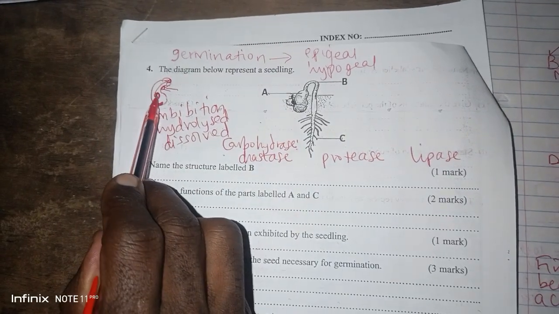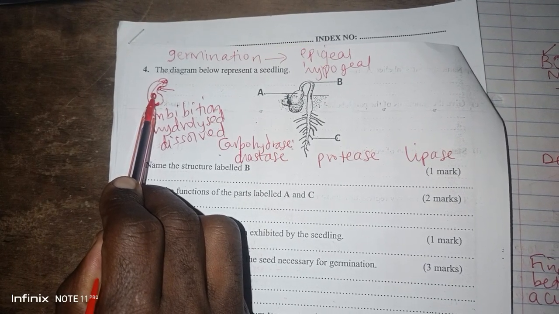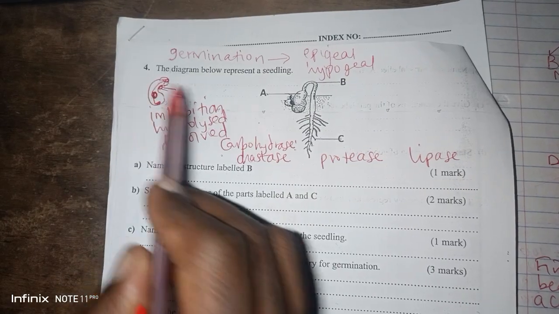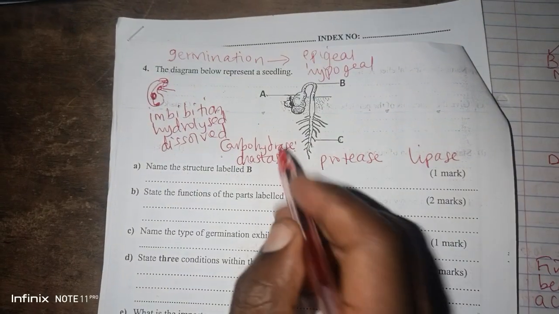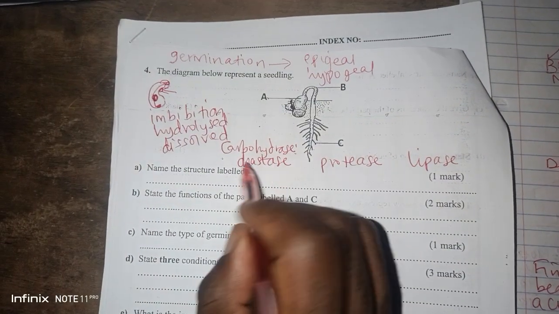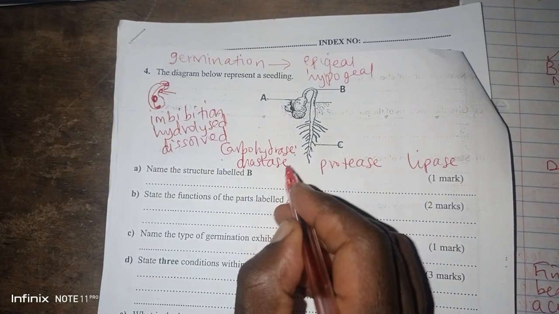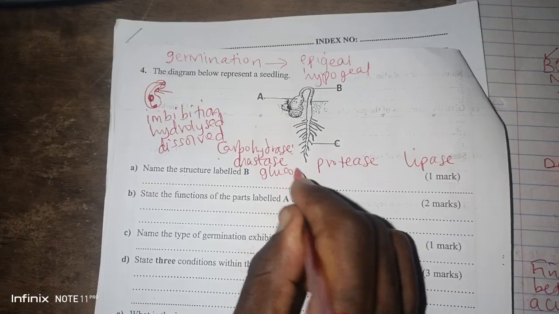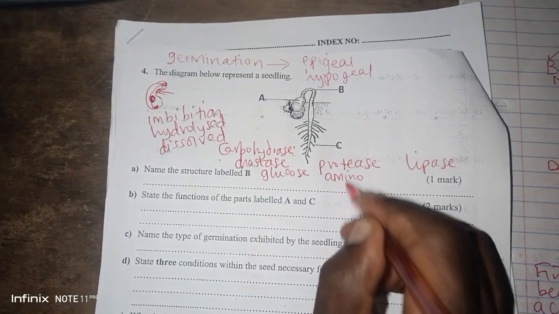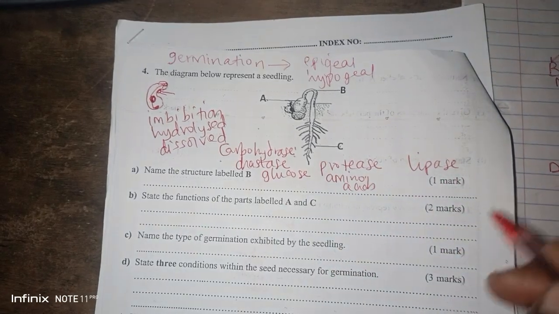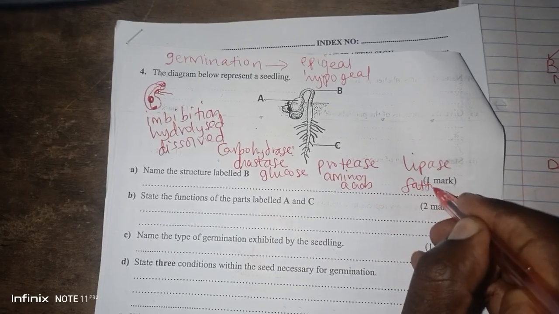Remember, inside a seed, food gets stored in three very important forms. Number 1, carbohydrates. Number 2, proteins. And number 3, lipids. So the diastase enzyme breaks down the carbohydrates in the seed, for example in the form of starch, into glucose. The protease enzyme breaks down the proteins in the seed into amino acids. And the lipase enzyme breaks down the lipids into fatty acids and glycerol.